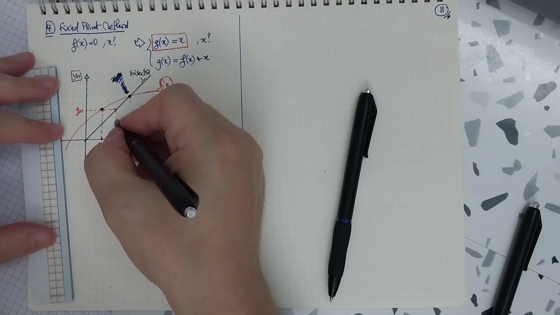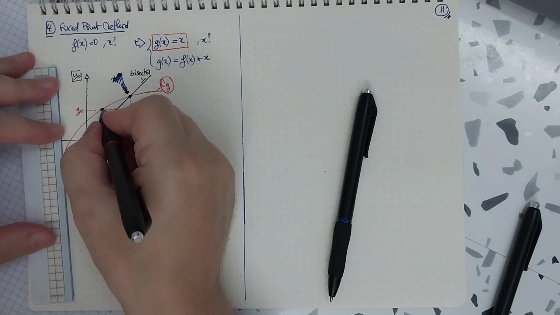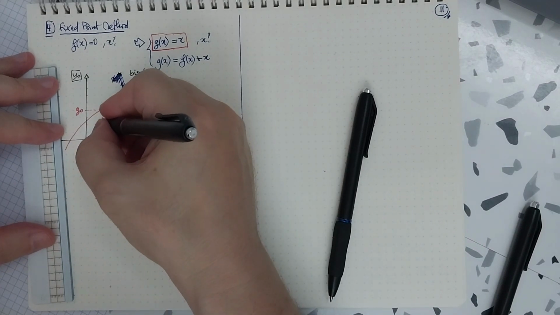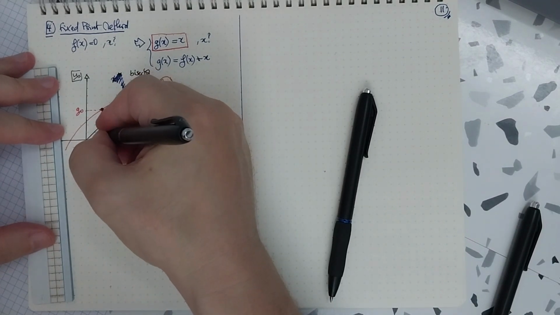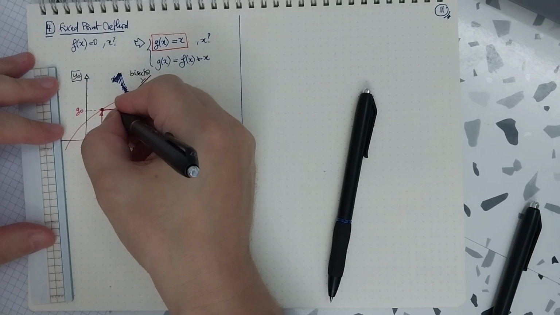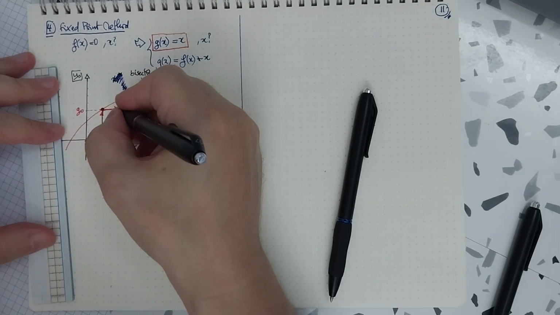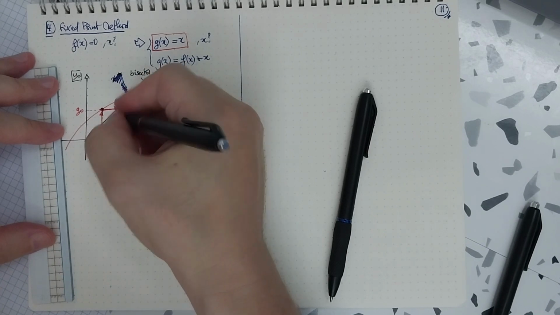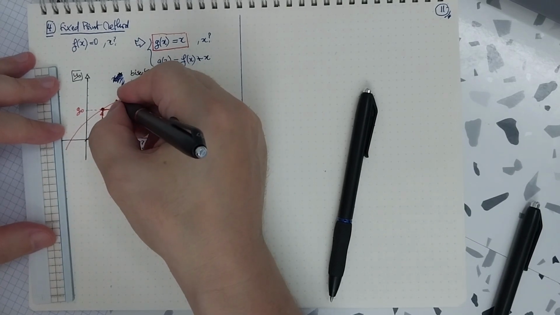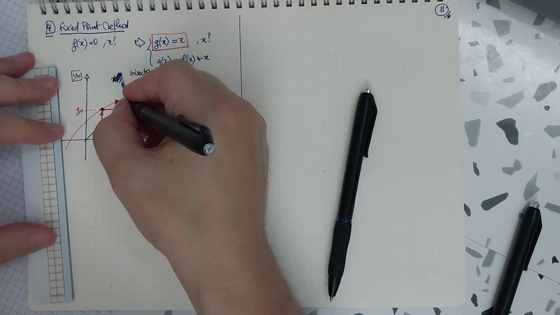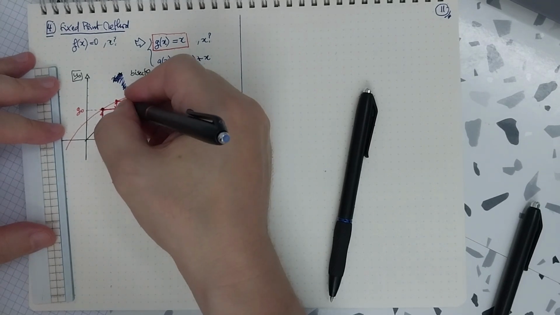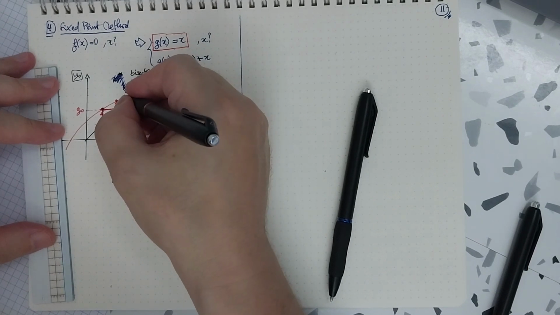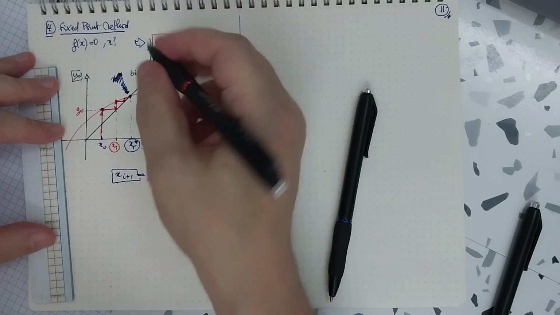How do we do that? We move to the curve, and then we move to the bisector. We move to the curve to get G1, and then we move to the bisector to get x2, and then we move to the curve, and then to the bisector, and so on.